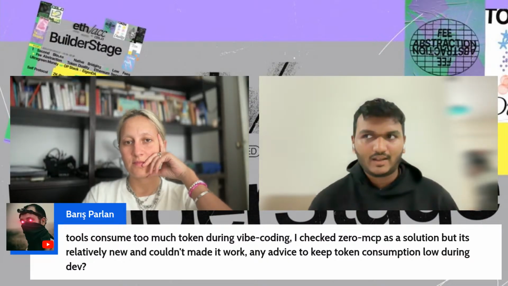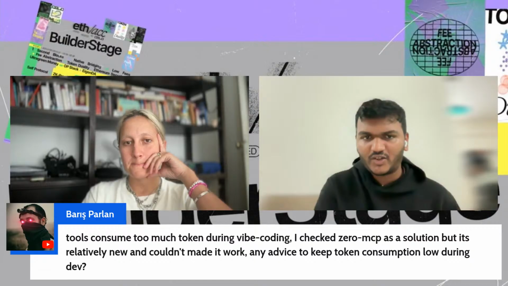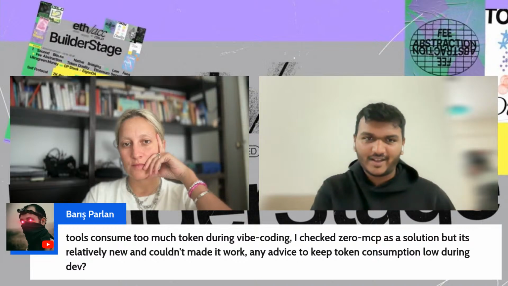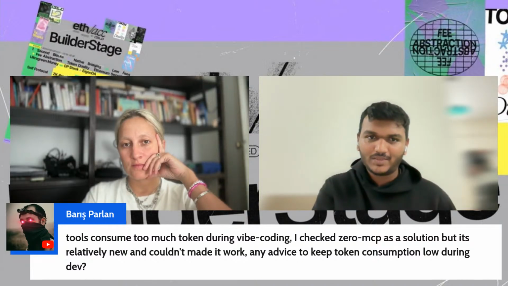But if you give really specific instructions, like do this, it'll consume fewer tokens. And the second way is just change Cursor. I'm guessing you're using Cursor, and that's the problem.